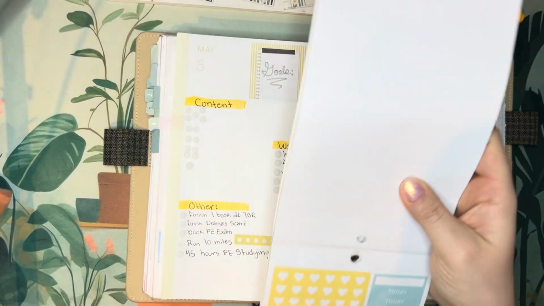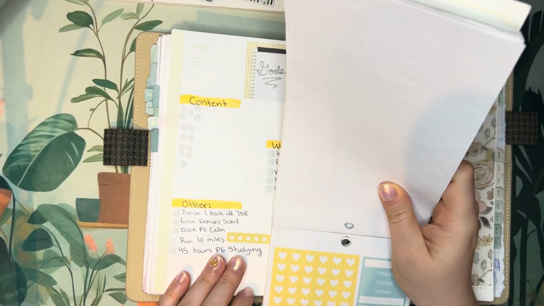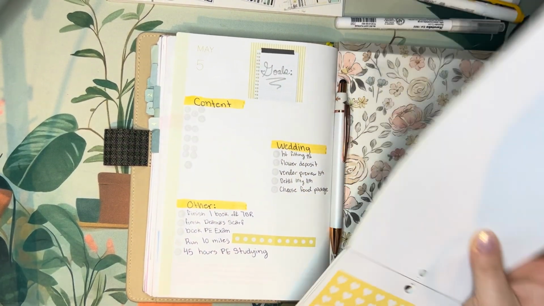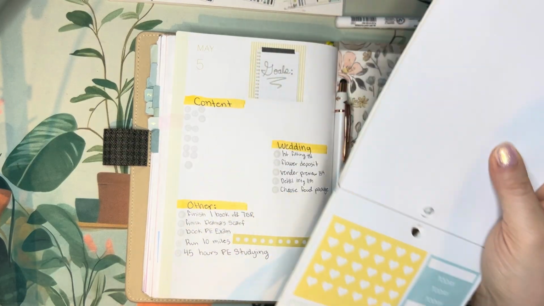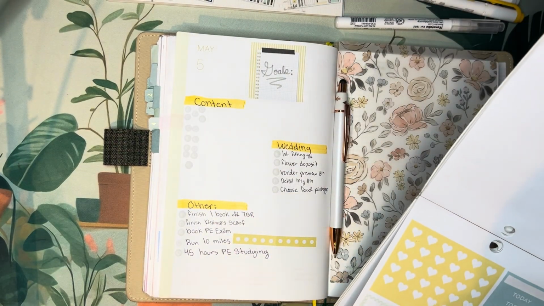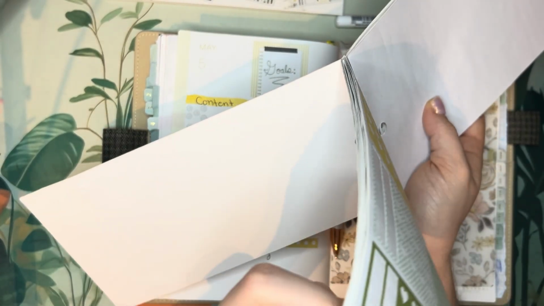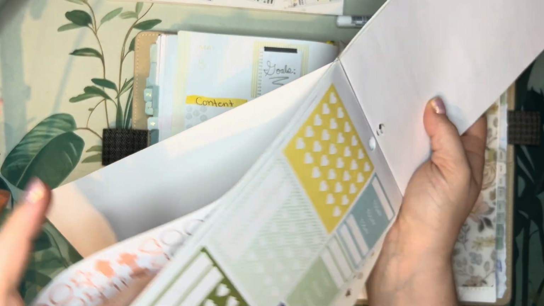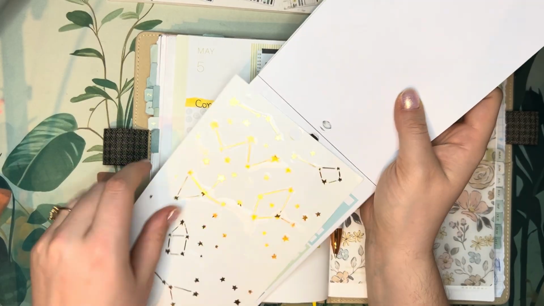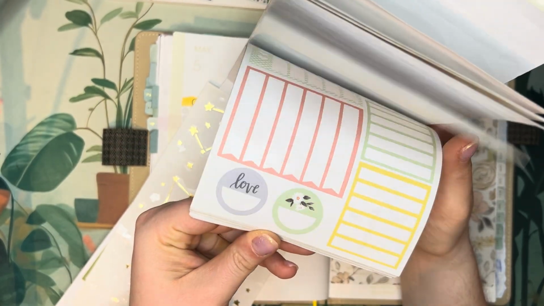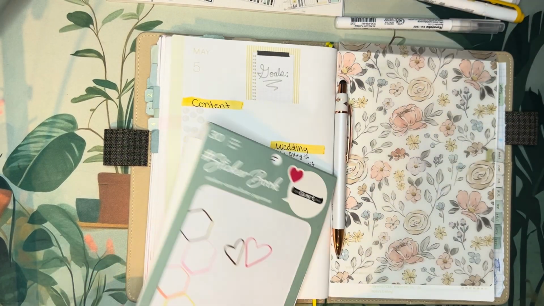Okay, there are these, but they're just too tall. And I could put them sideways, but I don't think I want to. Okay, that's so annoying. Yep, they're just too tall.